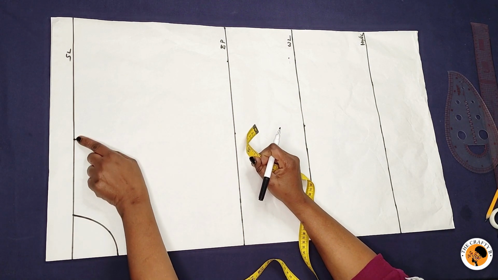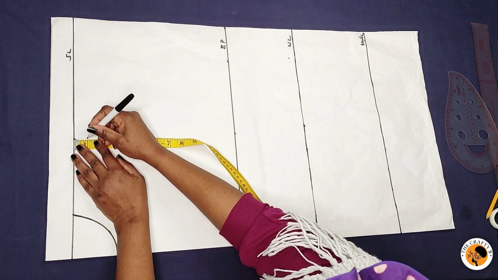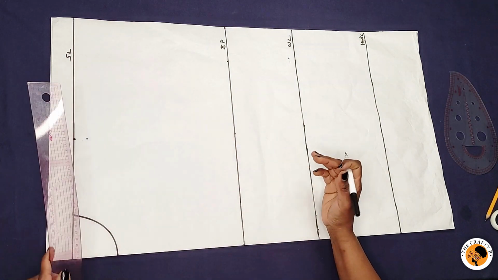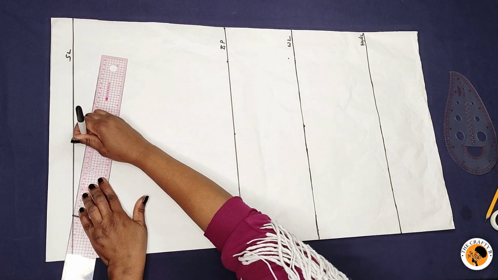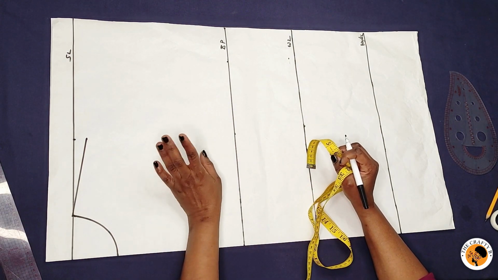On the shoulder point, I'll be coming down 1 inch for our shoulder slope, because our shoulders are not straight, they slant. So I connect to the neckline like so. The next thing is to create our armhole curve.